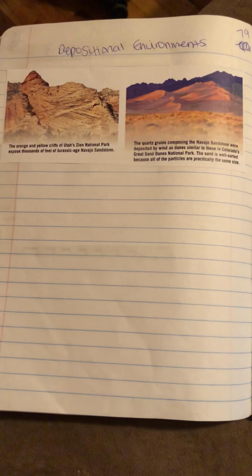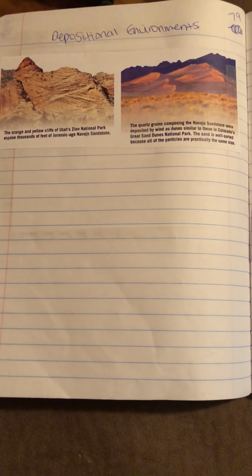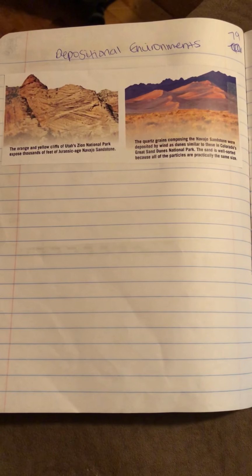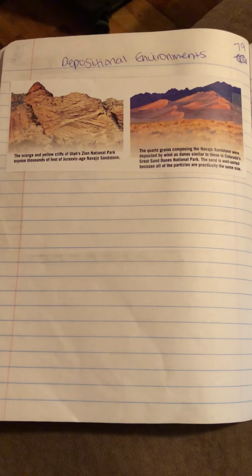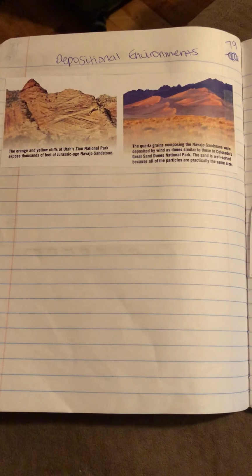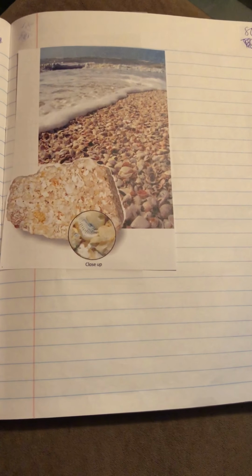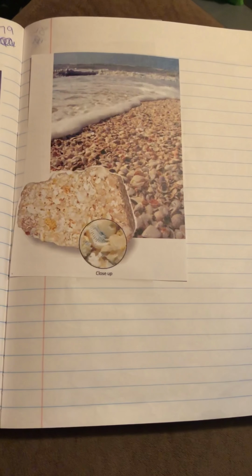So on this page 79, sorry for the shakiness, you want to describe which features a geologist would use to determine the environment of deposition. So if I didn't already know that this was a dune setting, how would I know it's a dune setting? And then you could even provide an example of how else geologists would know what type of environment a sedimentary rock is formed in.